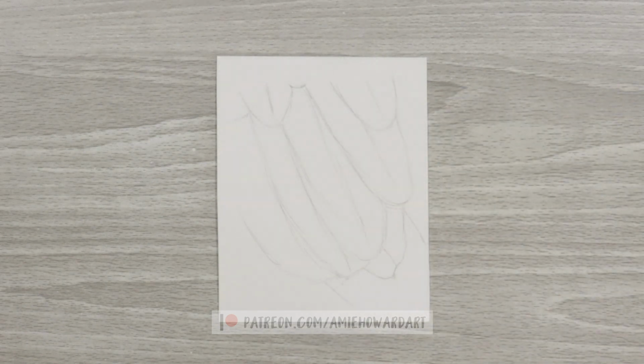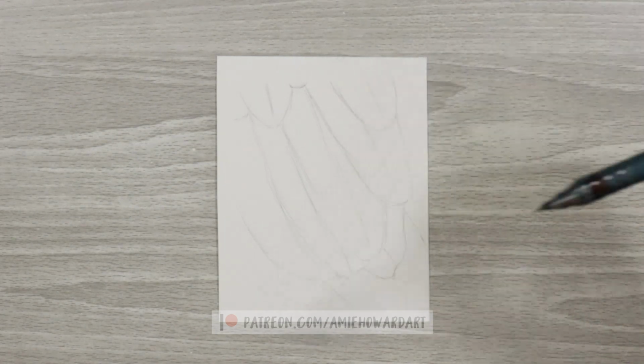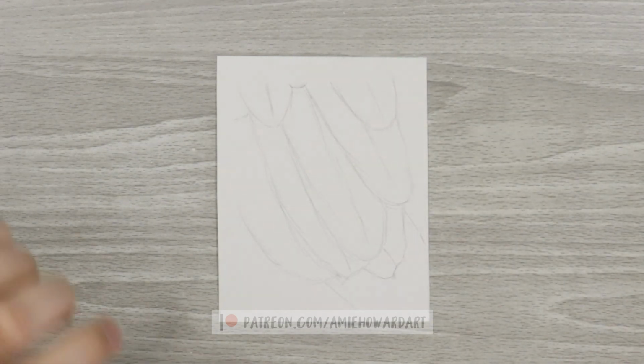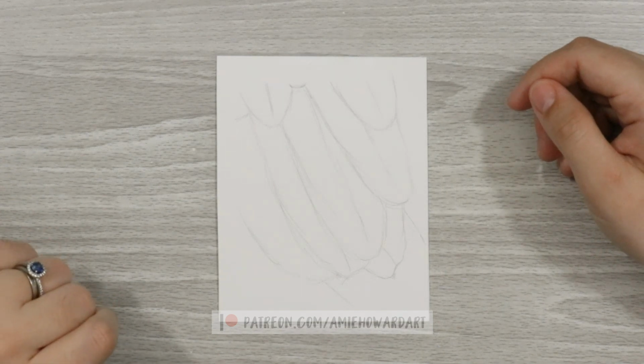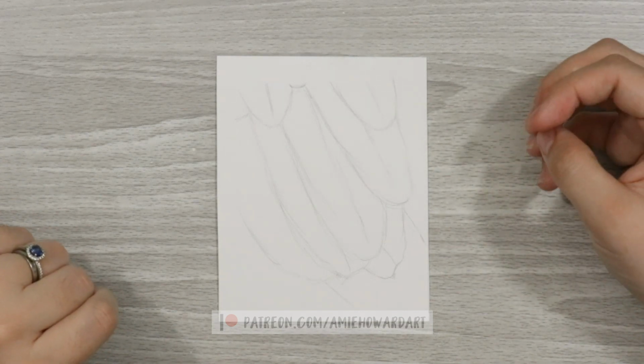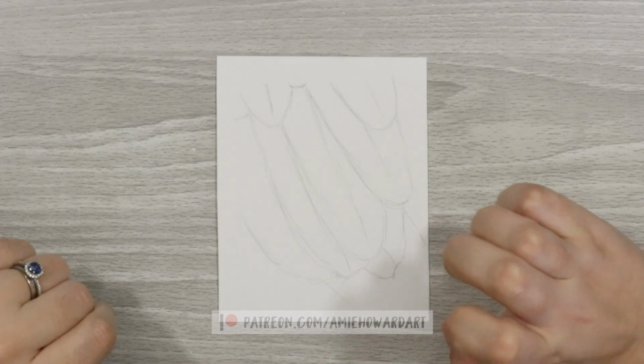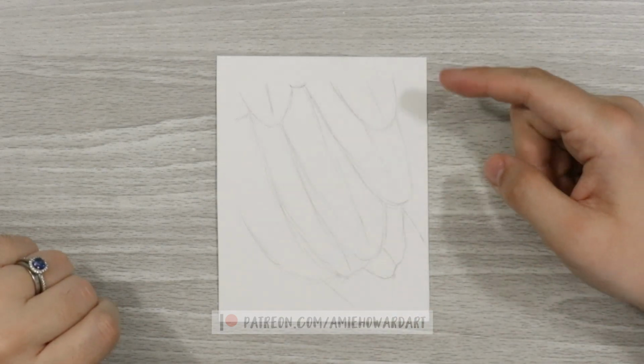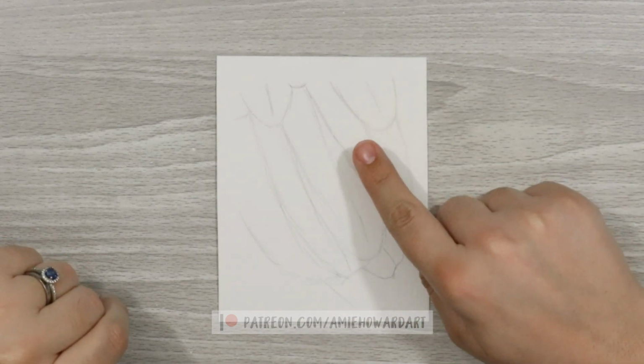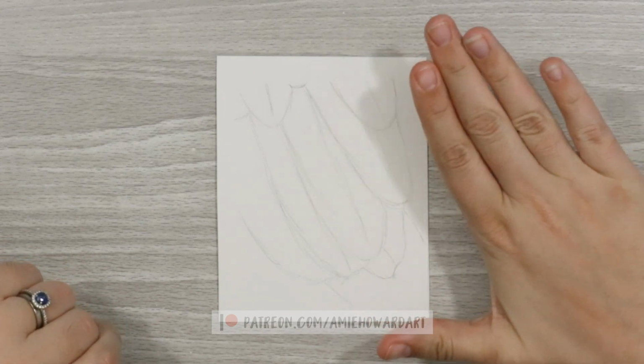Now I've chosen these feathers because we have that nice tonal shift and because there are some really obvious shadows. And this is really important when it comes to creating feathers, is getting those shadows and getting it to look like the feathers are laying on top of one another. So what we're going to do here is we're going to start from this side and work down, because that's the way that the shadows are sort of cast.